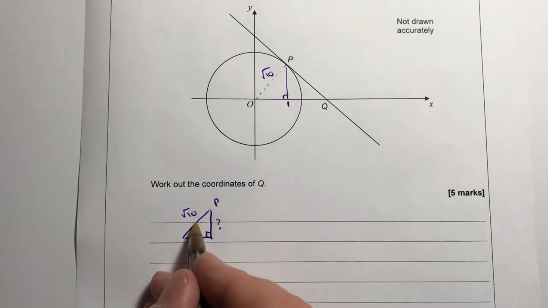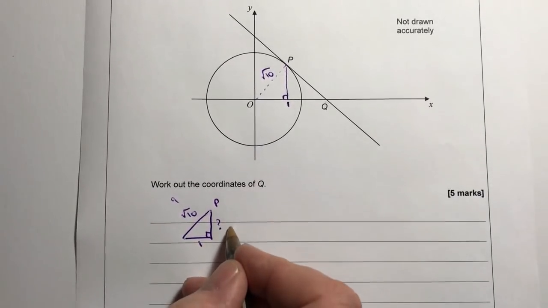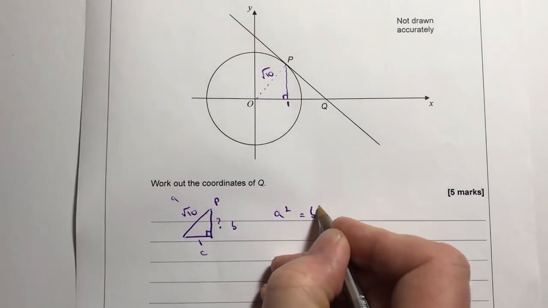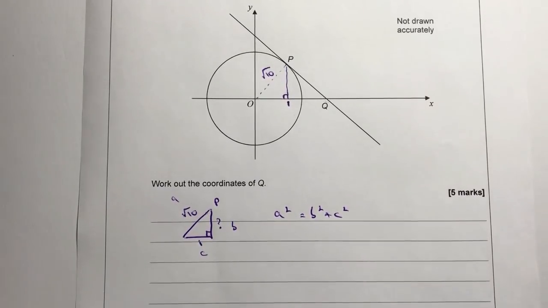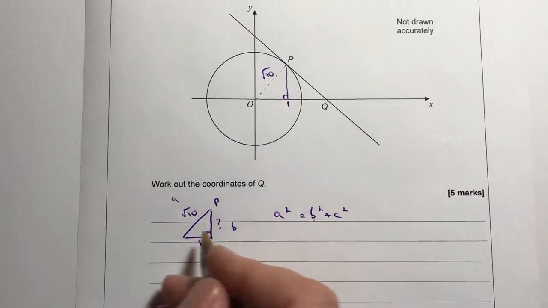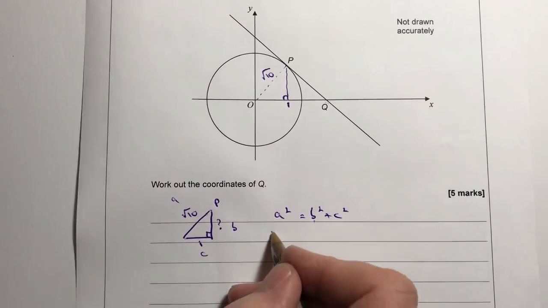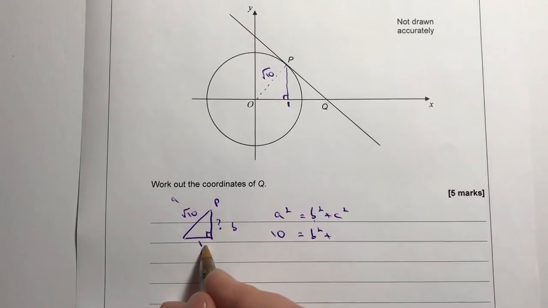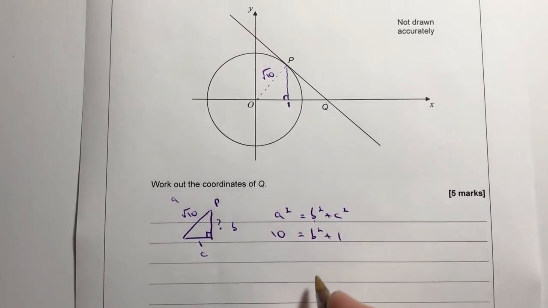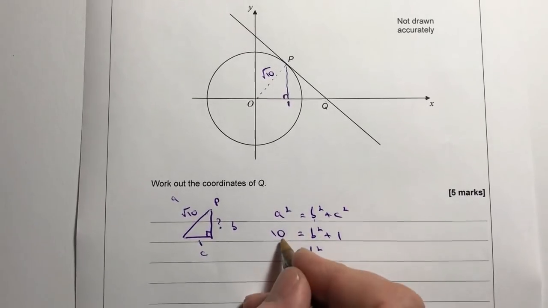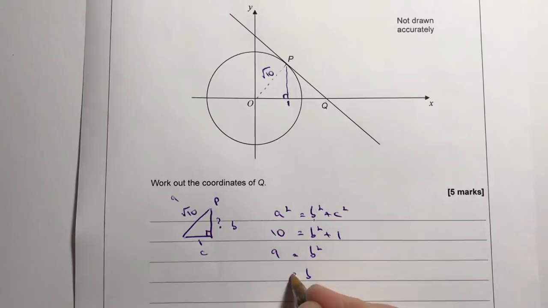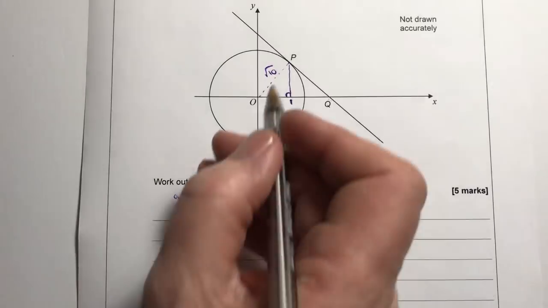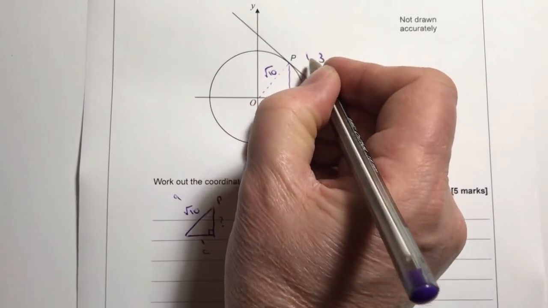So I could say that if I write this is A, and this, if you like, is B, and this is C, that's fine. I've got A squared equals B squared plus C squared. Okay, well, B is what I'm looking for, but A squared is going to be the square of root 10, which is 10. B squared plus C squared, well, 1 times 1 is going to be 1, so therefore B squared equals 10 minus 1, which is 9, and therefore B equals 3. So that's great for me, because I've actually worked out now that this coordinate of P here is 1, 3.